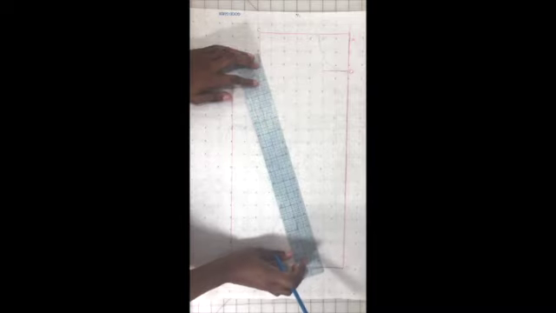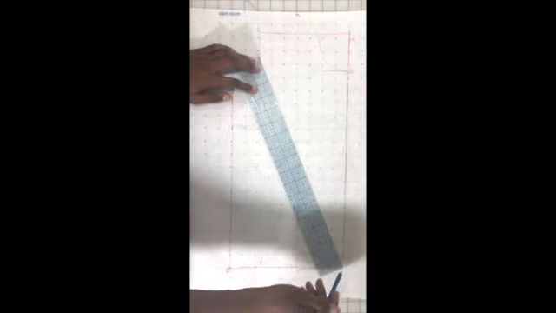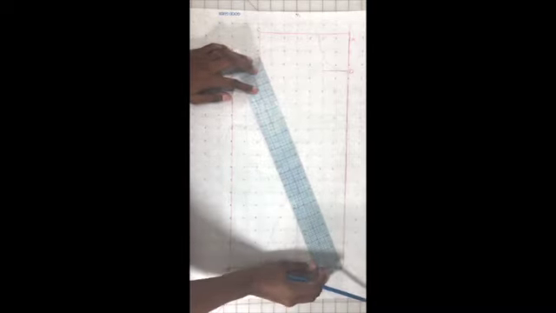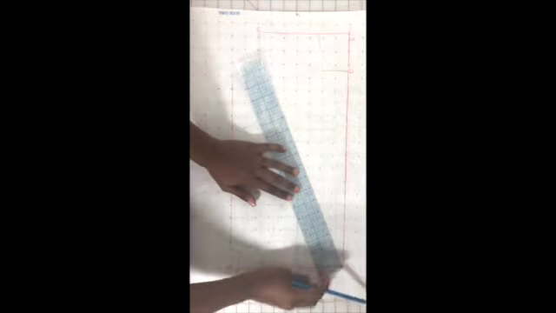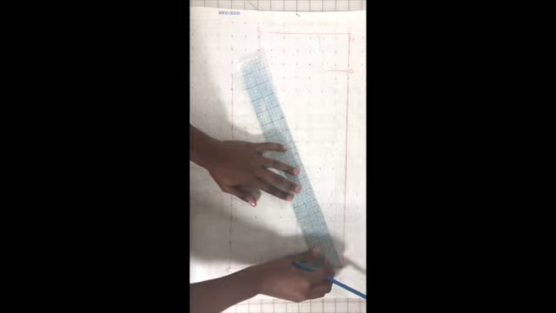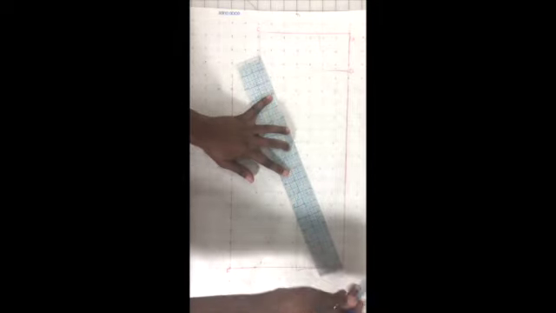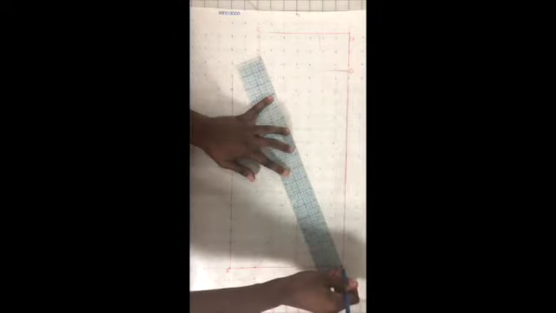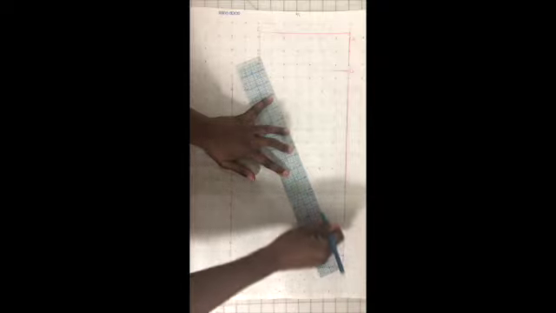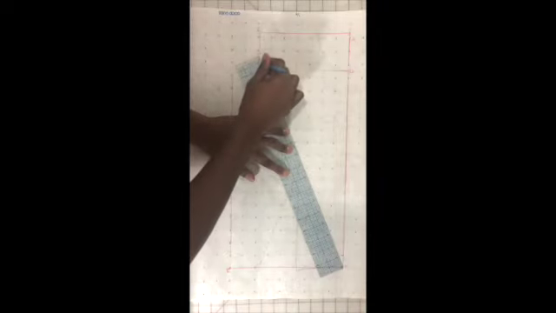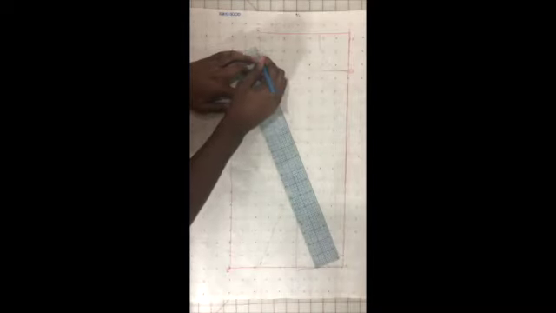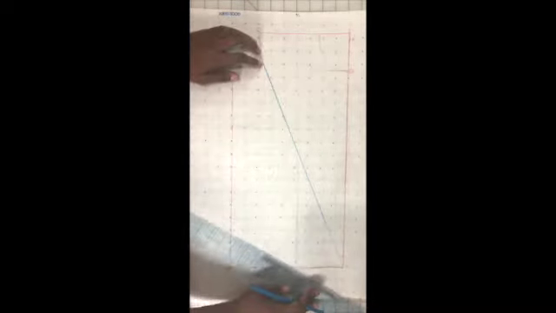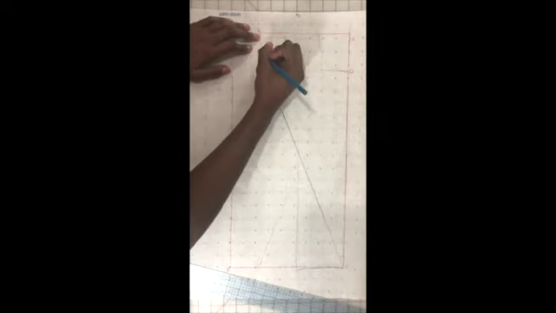So I'm gonna use my grid ruler and I'm gonna measure up from B. So I'm gonna start at B. I'm gonna measure up using the numbers once again as a guide to make sure I get that line as straight as possible. Okay. So we're gonna label that point G.